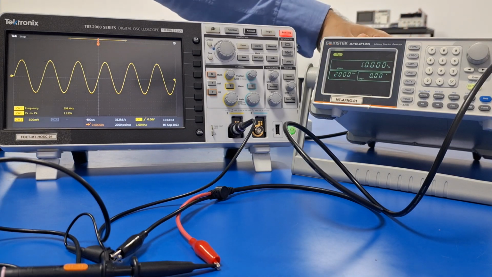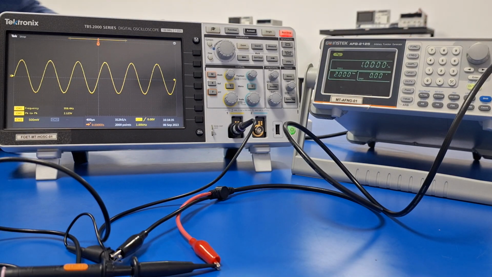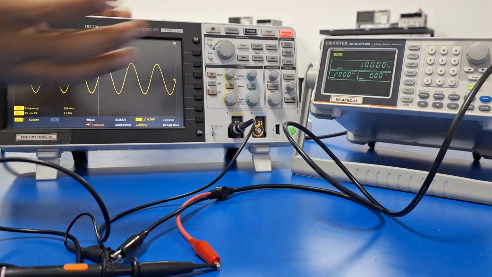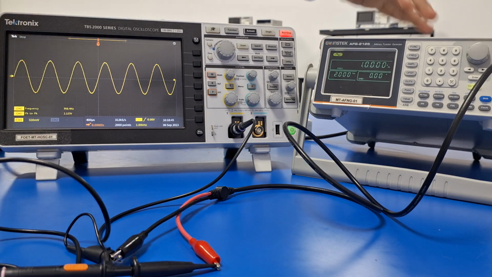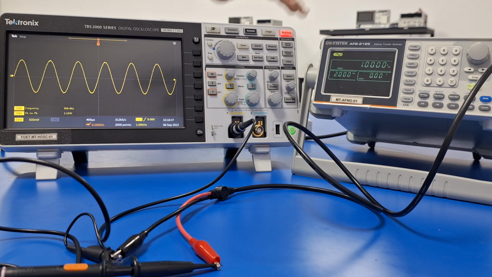Next, we will explore the different features of the function generator. Basically, we have the function generator connected to the oscilloscope. So, in this activity, what you need to do is just experiment with the different features of the function generator and observe them using the oscilloscope.